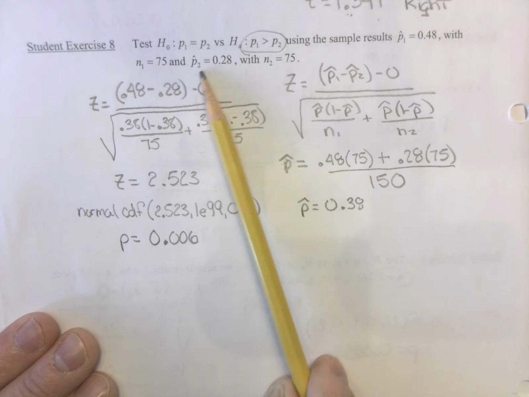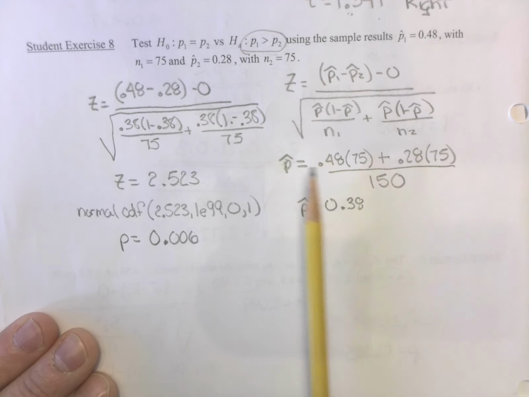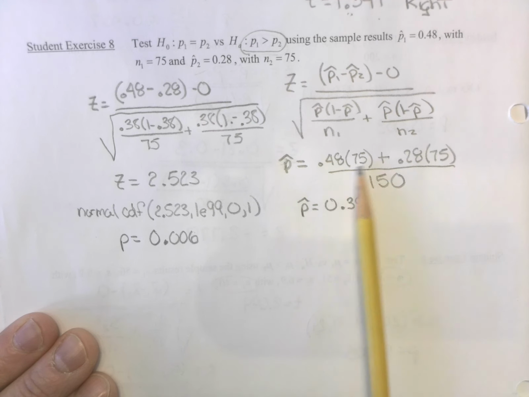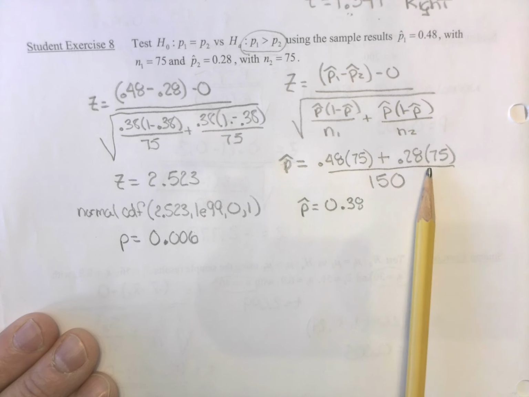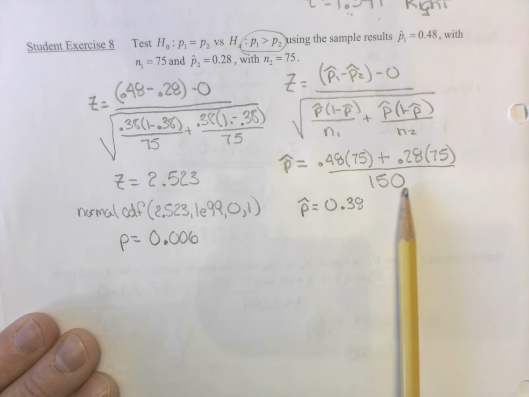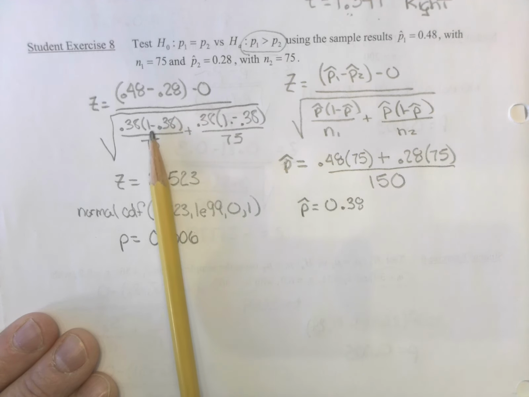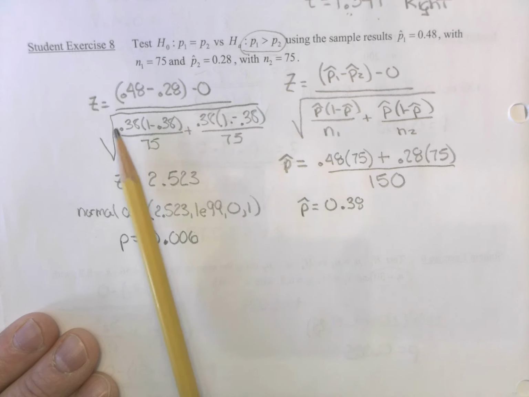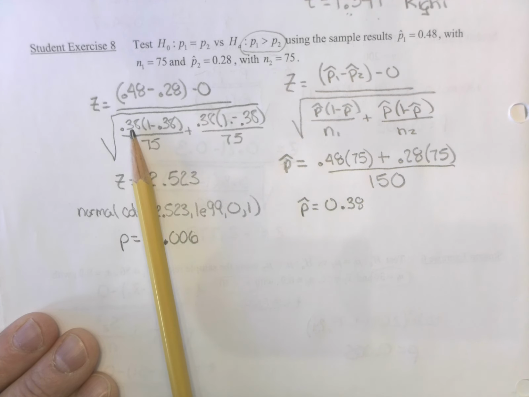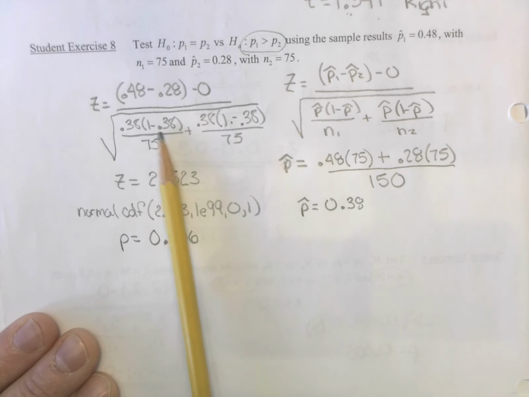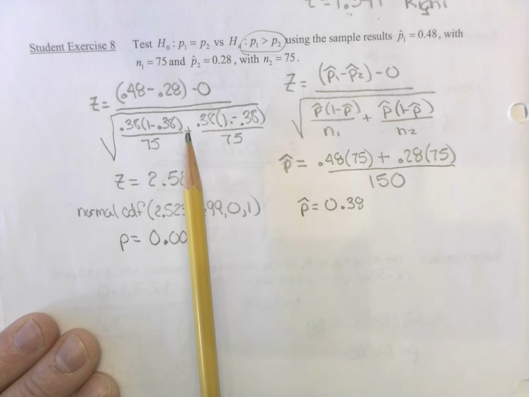My last one is similar to my previous. This is my z-test of two populations, so I will need a pooled proportion. I'll start with my pooled proportion. It's 0.48 times 75 things plus 0.28 times 75 things, and the sum of those two 75s is 150. My pooled proportion is 0.38. I load 0.38 into my z value over here. I take my test statistics and subtract them. I take my pooled proportion times 1 minus the pooled proportion on both counts, and because both had a 75 set, they look identical to each other with an addition sign in the middle.